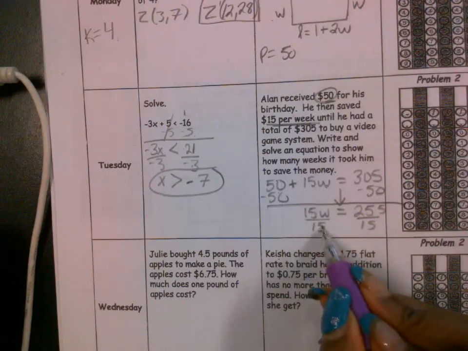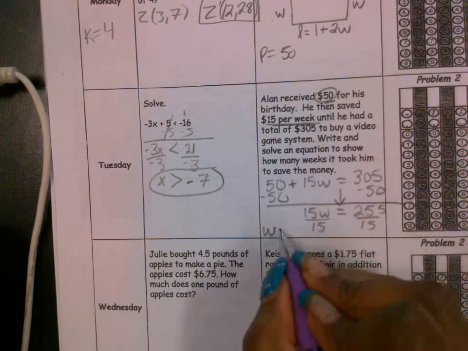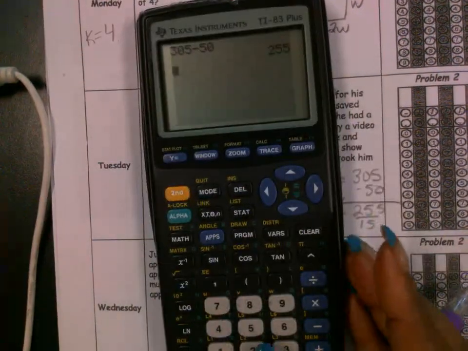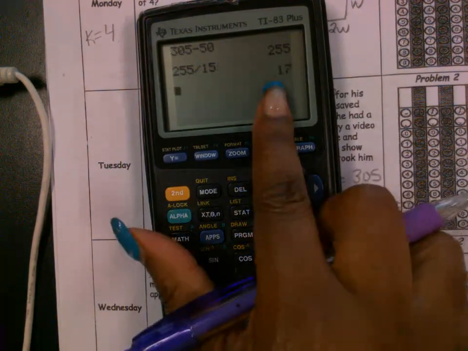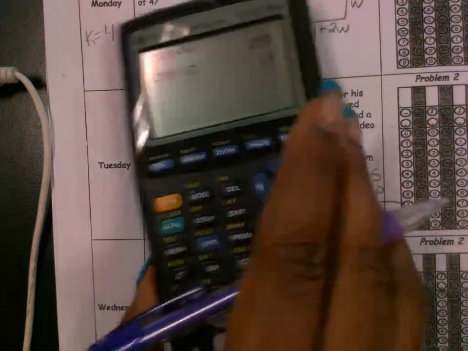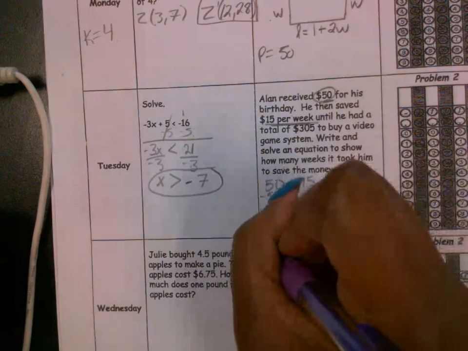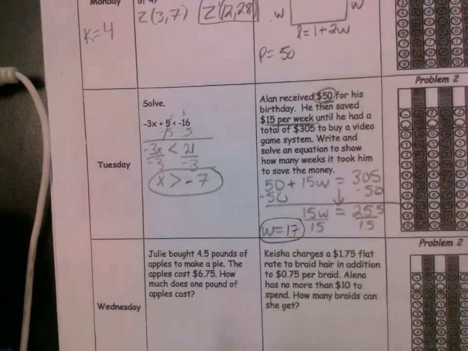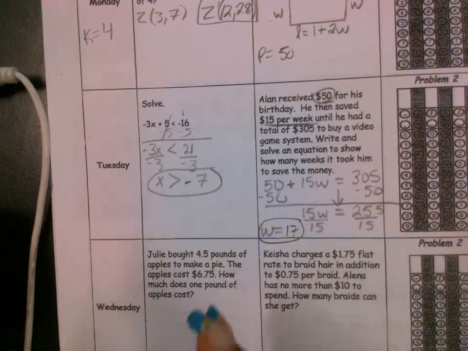15 goes into 15 one time. So you're left with just one W. Equals, on this side, you have 255 divided by 15. And that gives you 17, because 17 times 15 gives you 255. So here you get 17 weeks. So it's going to take you 17 weeks to get $305, okay? Please make sure that you show all of your work.